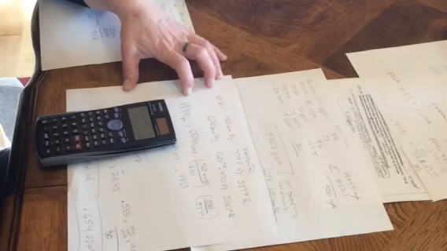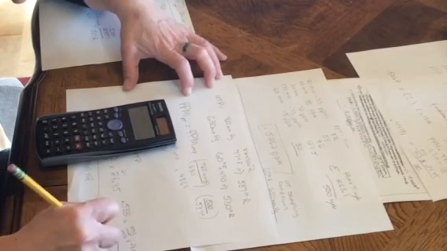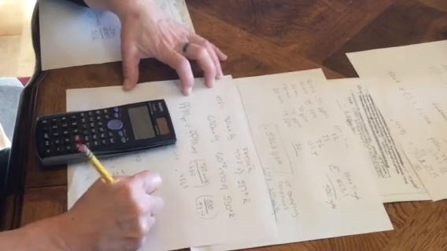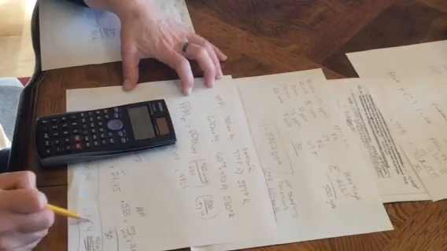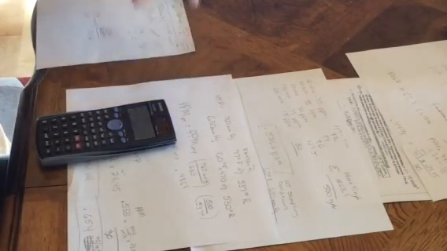And I was just able to convert, oops, from parts per million to milligrams per meters cubed. I hope that's right.